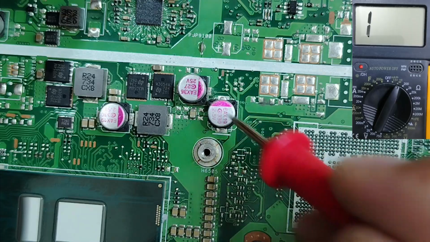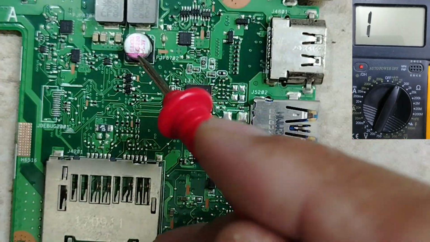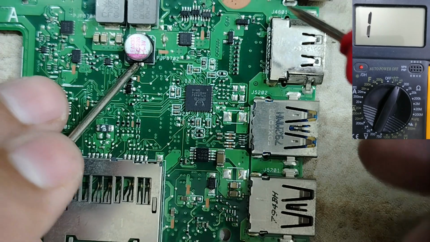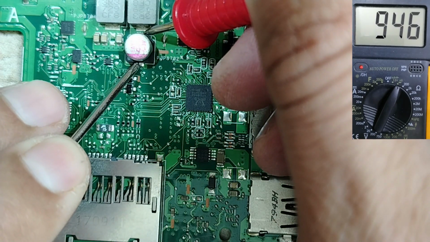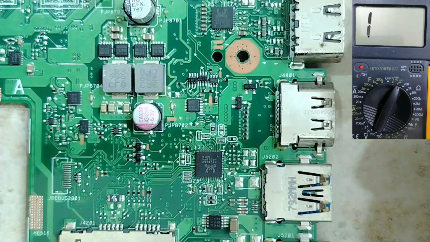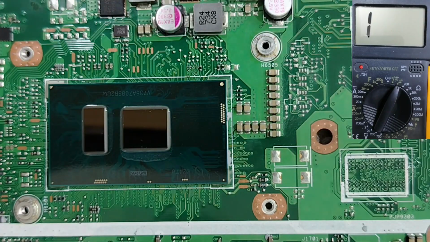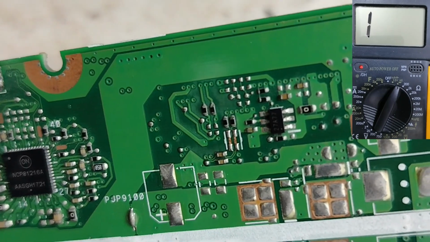This is not bad, this is good. But if we move on, for example, to this one here, we should get a high reading. As you can see, a high reading. But as I told you, always near the chipset and the processor, the low reading is good, not bad.